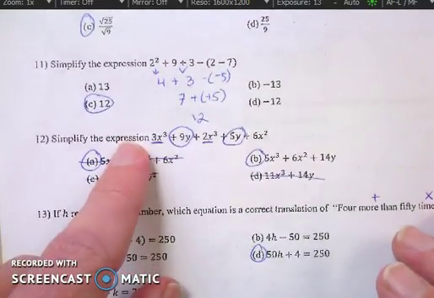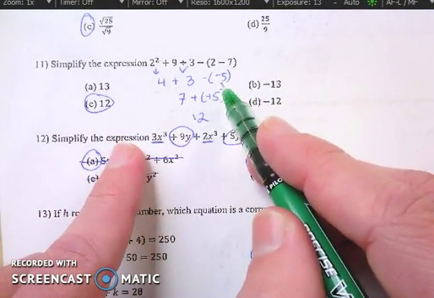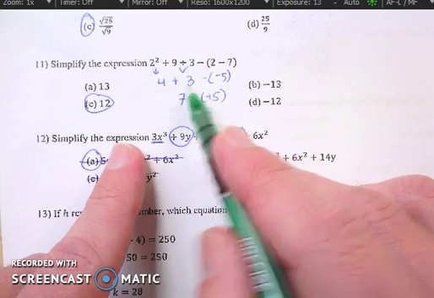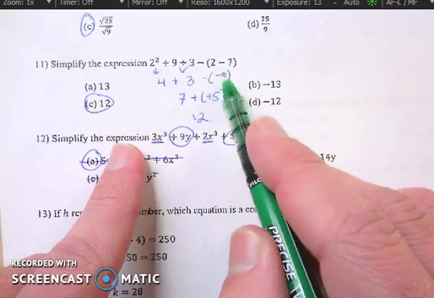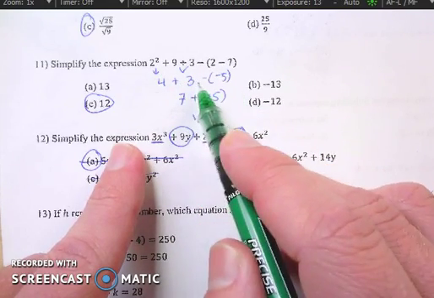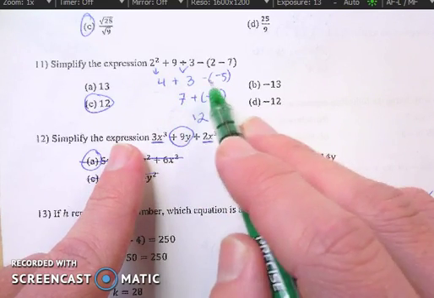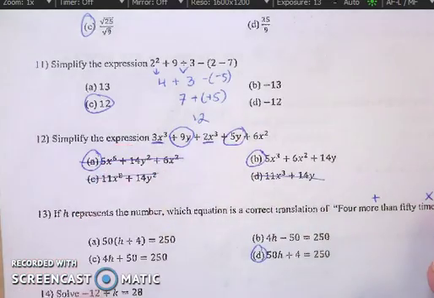We did this one in class, number 11. First parentheses, 2 minus 7 is -5. Then 9 divided by 3 is what we could do, which is 3. And then 2 squared, which is 4. We can kind of do all these as 3 separate things, and then make sure we have a plus and a minus. 3 plus 4 is 7. Negative and negative make it a positive 5, which gives us 12.